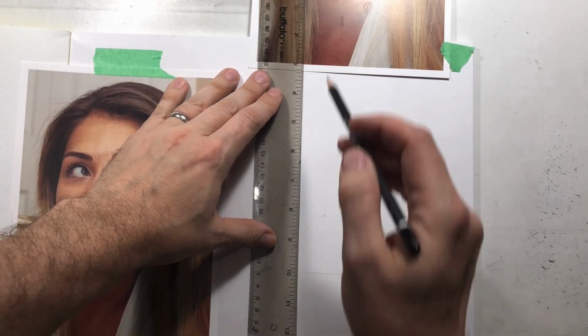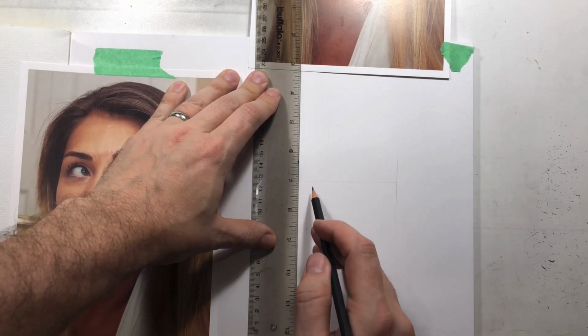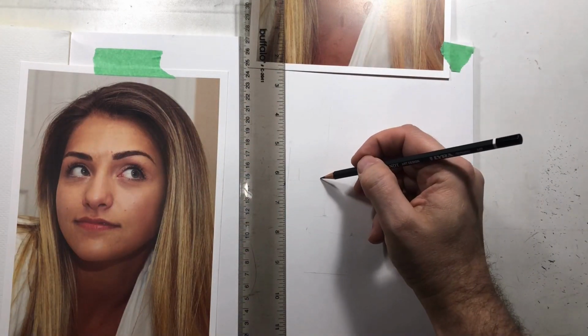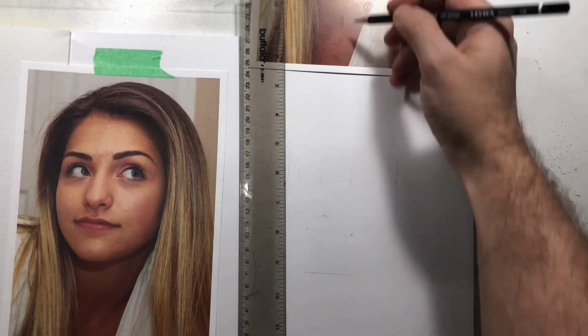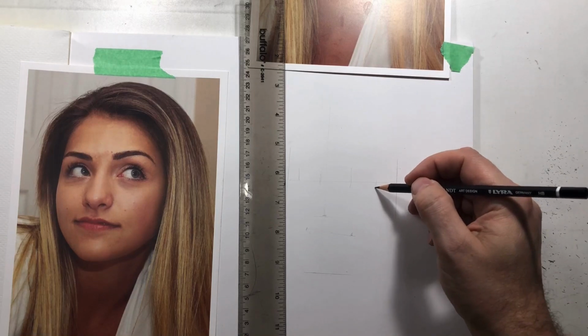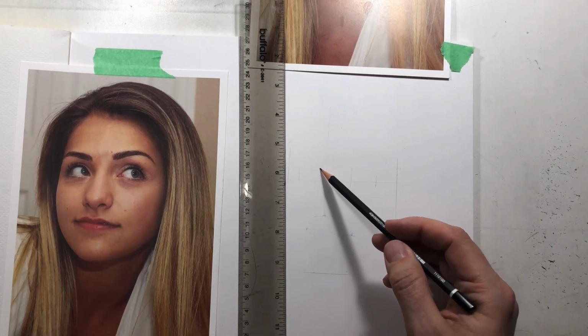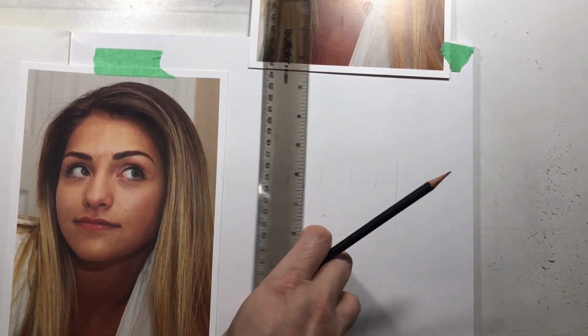And we can go as detailed as you want. So we can say, okay, corner of eyes, and I'm just going to eyeball this just because, as you saw in the last video, I am fairly comfortable freehanding. So I can see, without using a ruler, where these points of reference really are.